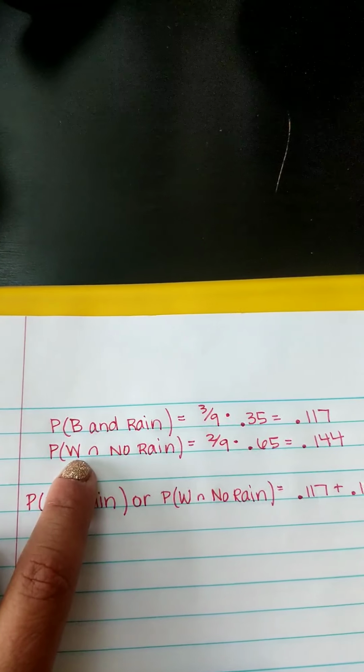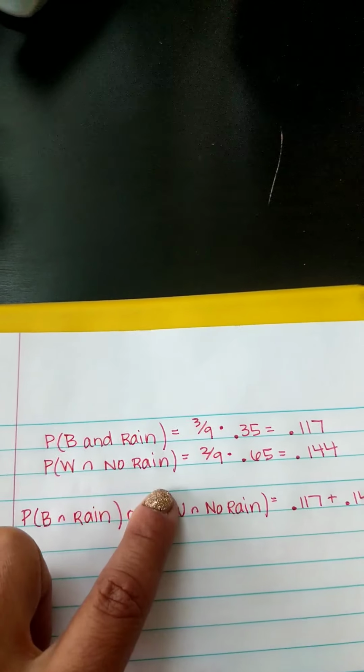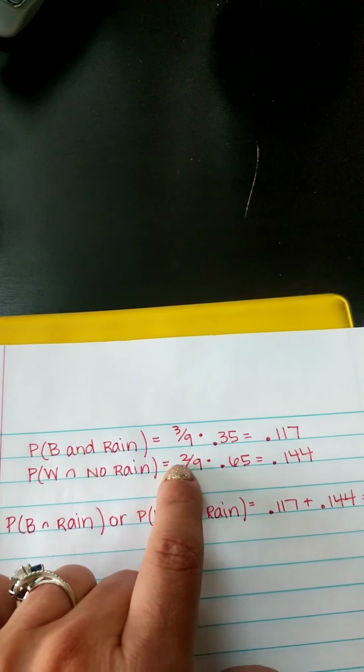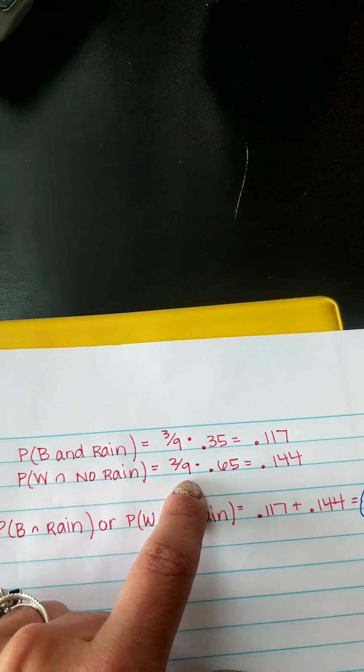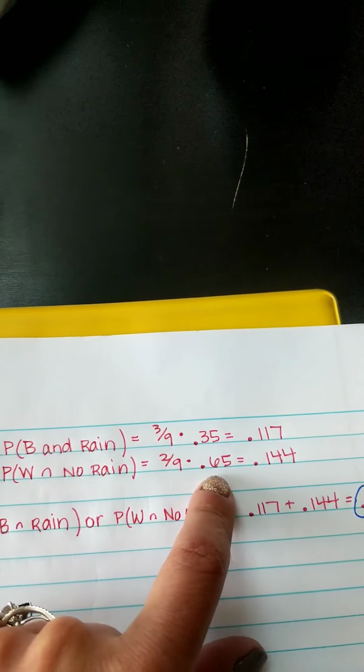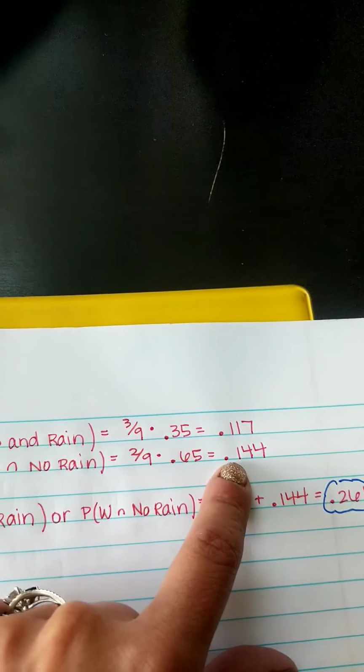Second situation was he wore white and there was no rain. We already found that no rain is 65% if this is 35%. There were 2 shirts that were white out of 9 times the 65% chance of no rain. Remember though, we always leave that as a decimal, and I get 0.144.